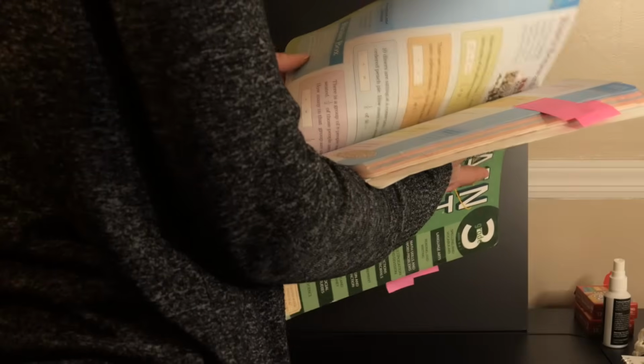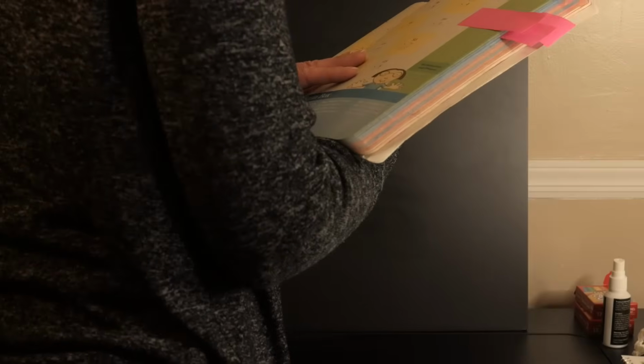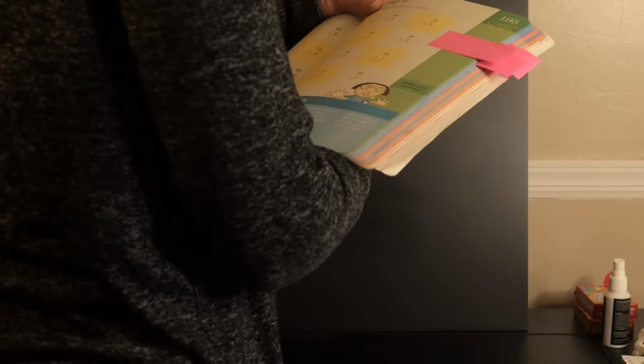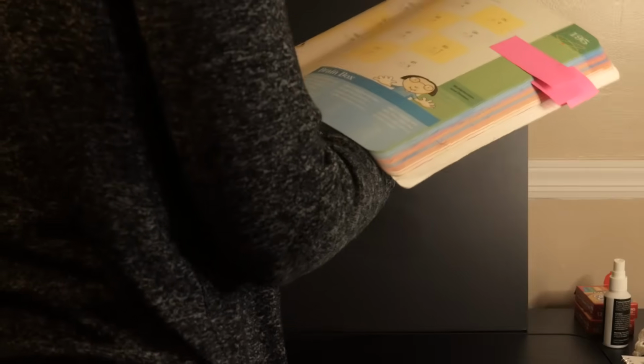Just more practice with estimating. All right, we only have 3 more types of problems. We're moving on to some multiplication. So these are simple multiplication problems.